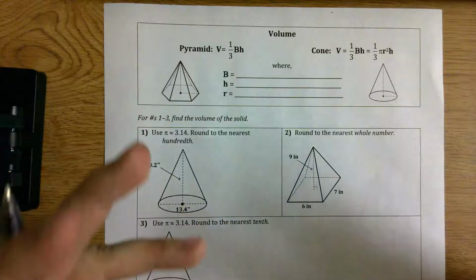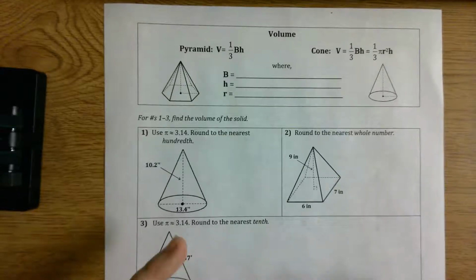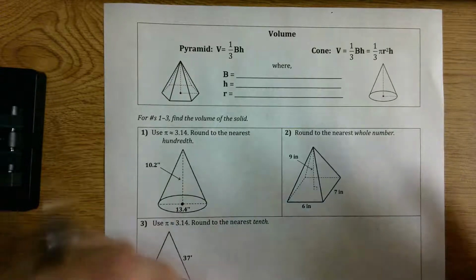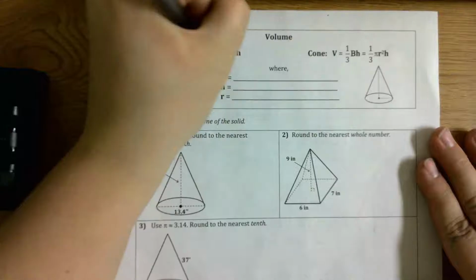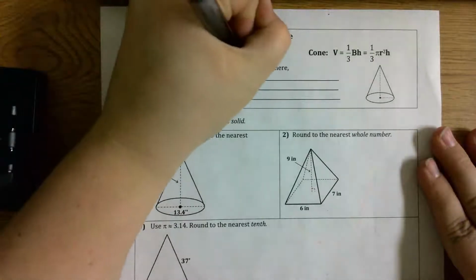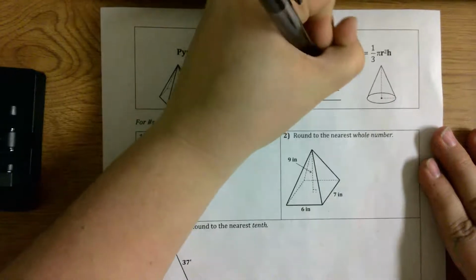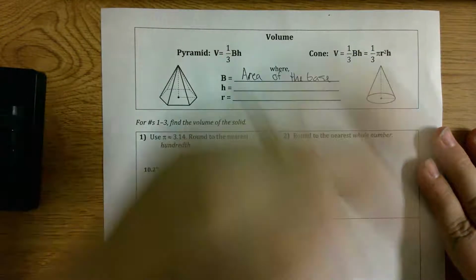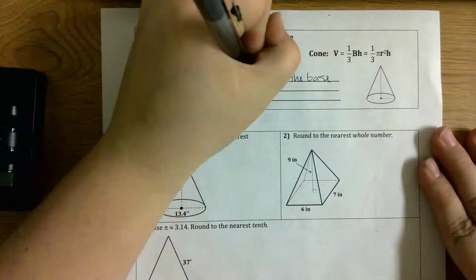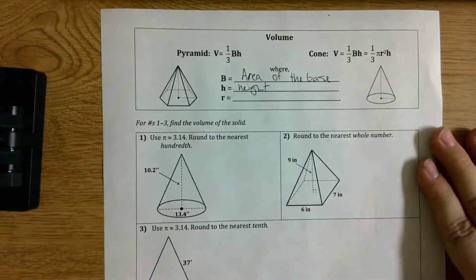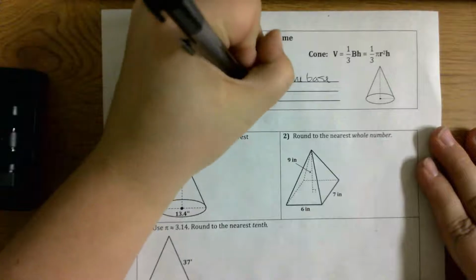Because you know that your cone is always going to have a circular base, and the area of a circle is pi r squared. The capital B is the area of the base. H is your height, true height, the one that is perpendicular to the base. And R is your radius.